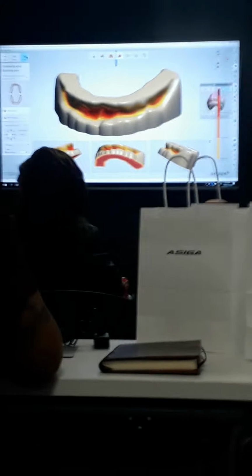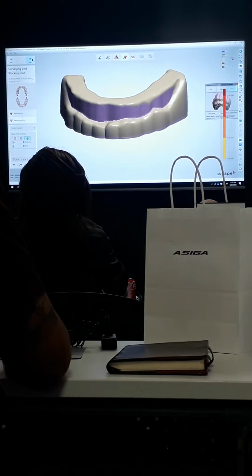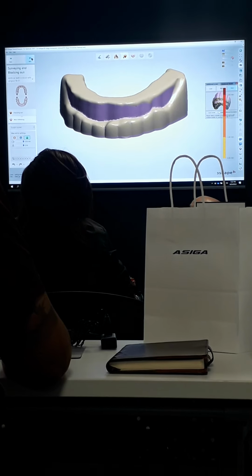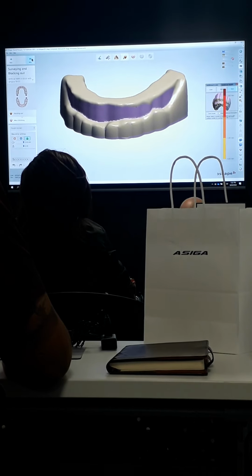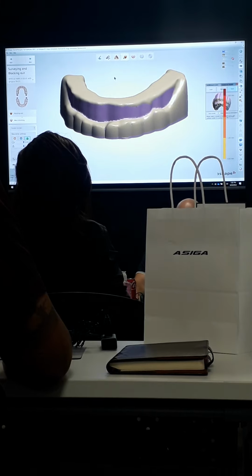Said block everything out when I'm doing immediates. I don't do this on finals though, because again, I want it to fit passive so that it doesn't hang up anywhere.